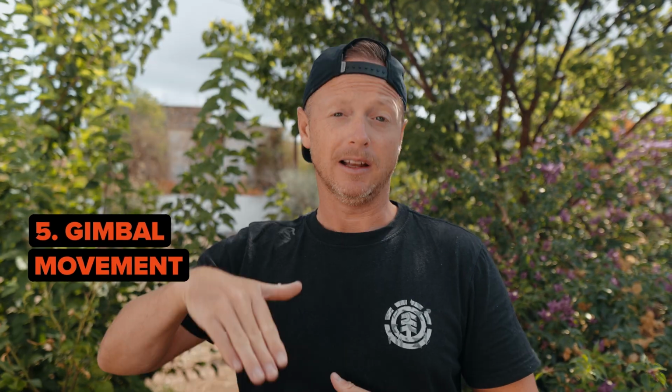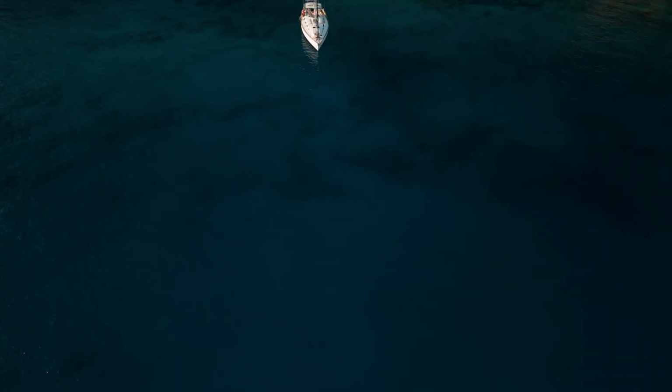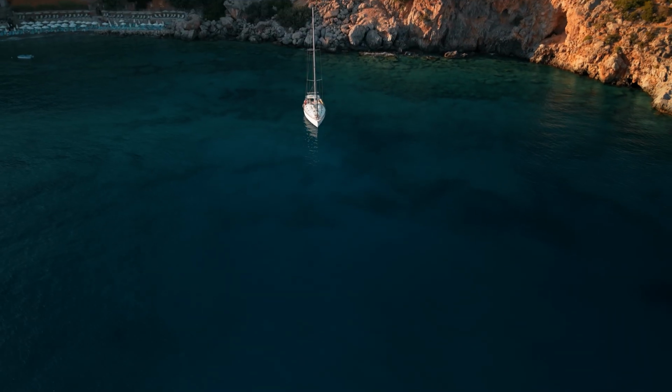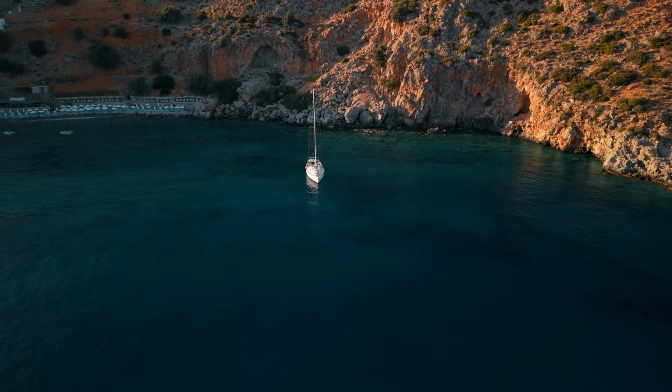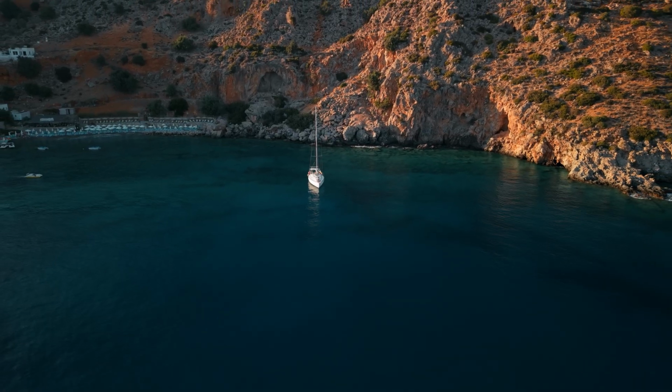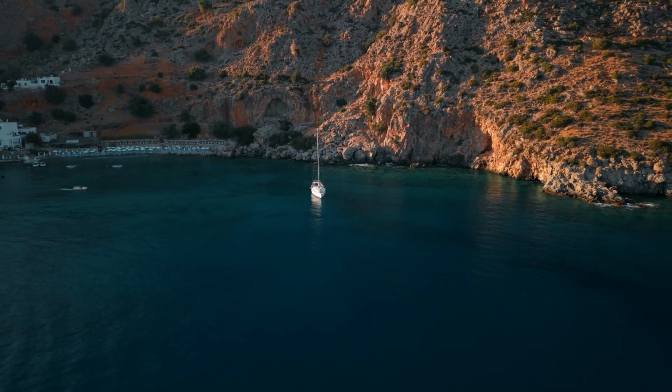Number 5. Gimbal movement. A tilt up with the camera opens a scene and gives a sense of discovery, while tilting it down naturally feels like you're closing something, you offer resolution. Starting on the ground and then slowly tilting up to reveal the horizon has a very different emotional impact than ending with a tilt down that fades into the details on the ground.